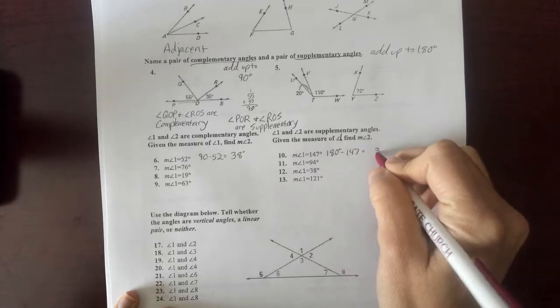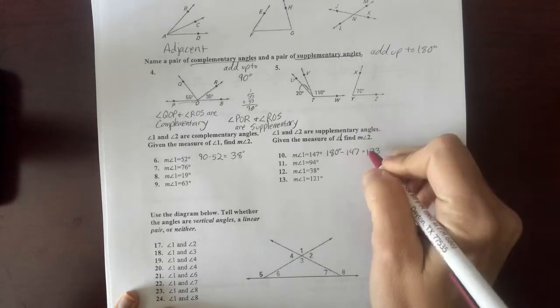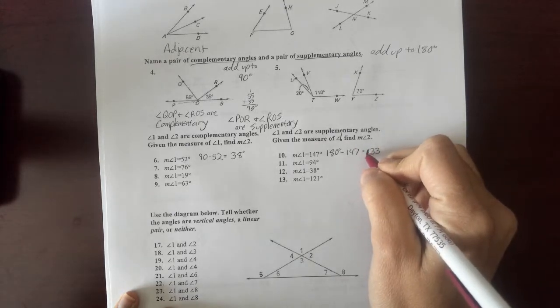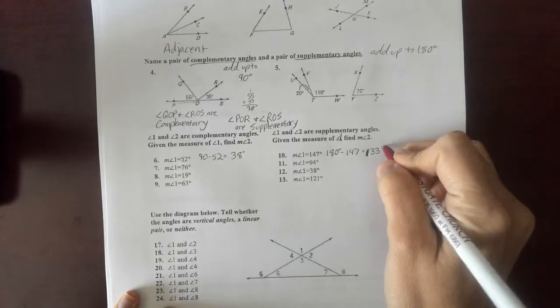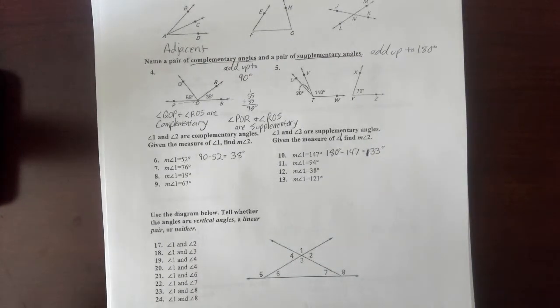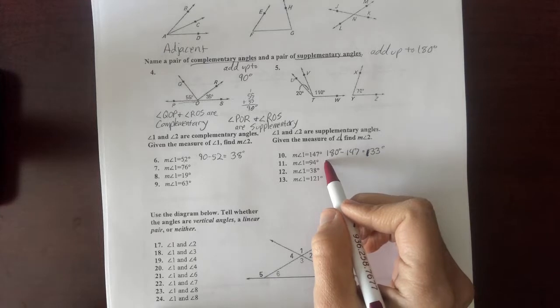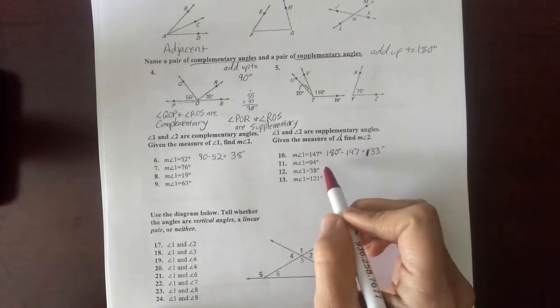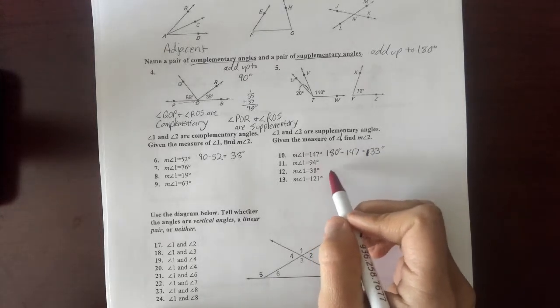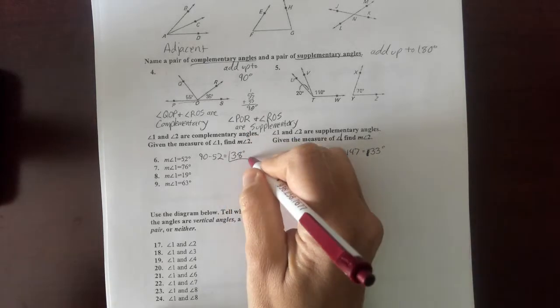That gives us 3, 7 minus 4 is 3, so 100, no, sorry, just 33, sorry, just 33 degrees. Okay, so you're going to do the same thing on these ones. You're going to put 180 minus something, 180 minus 94, 180 minus 38 to get your answer for these other ones.